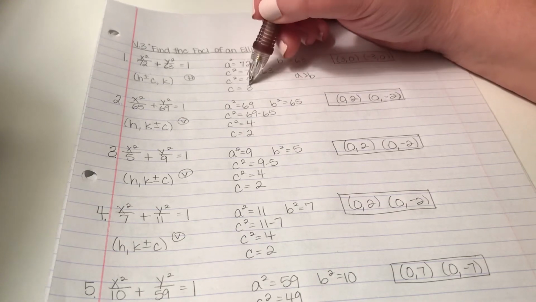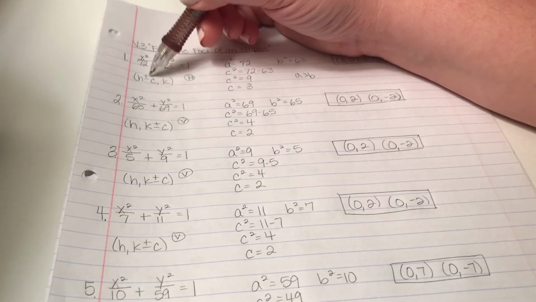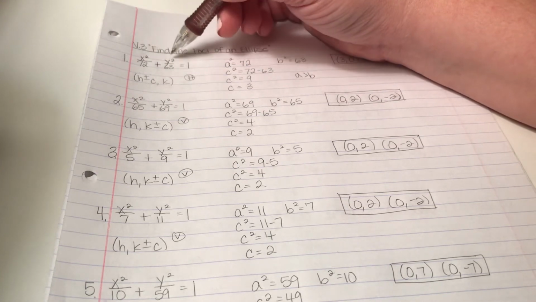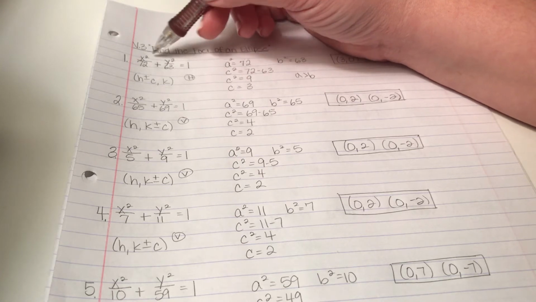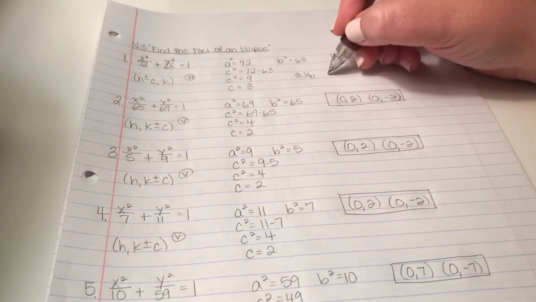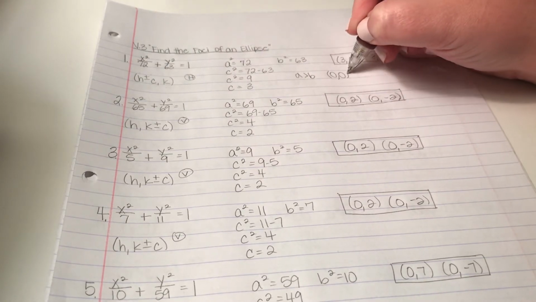So now that we know the value of c, we're going to add it to our h value, and subtract it from our h value. What I need to see is if there's anything else going on in this x squared and y squared. If it's just x squared and y squared, then we know that the center of your ellipse is going to be at the origin, 0, 0.